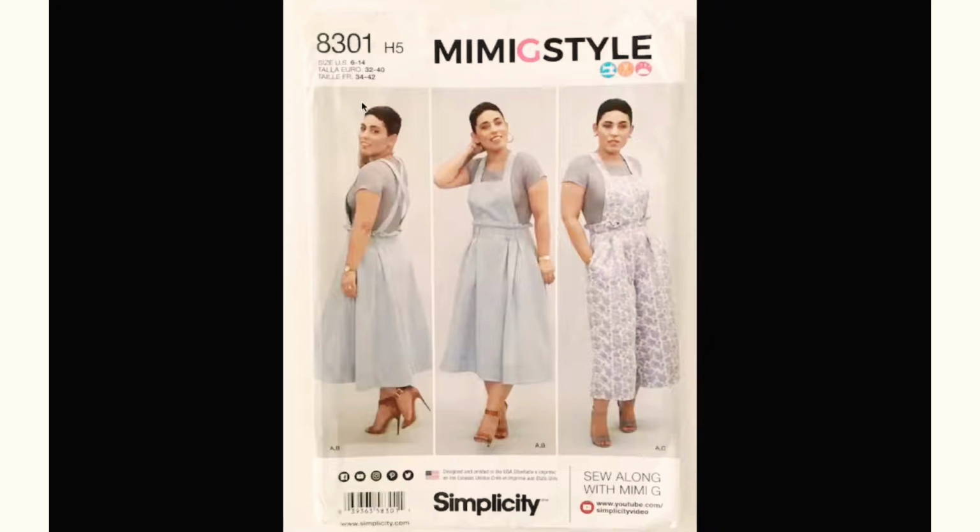So for instance, if you wear off the rack from a retail store a size 12, this pattern is not going to fit in the same way as your retail size 12. It will actually be much too small. A commercial pattern sizing is very much different than the fashion industry sizing for clothing that ends up in a store.